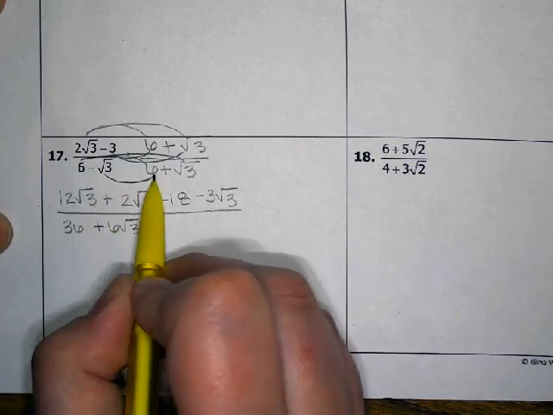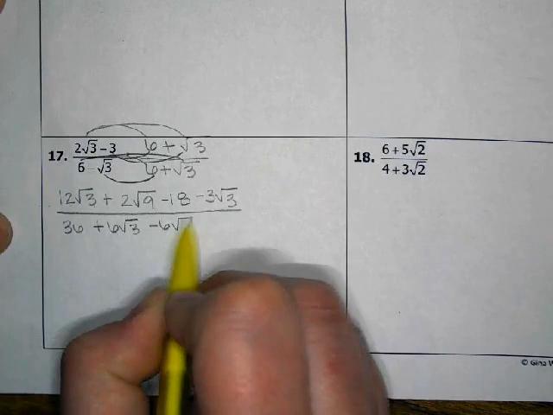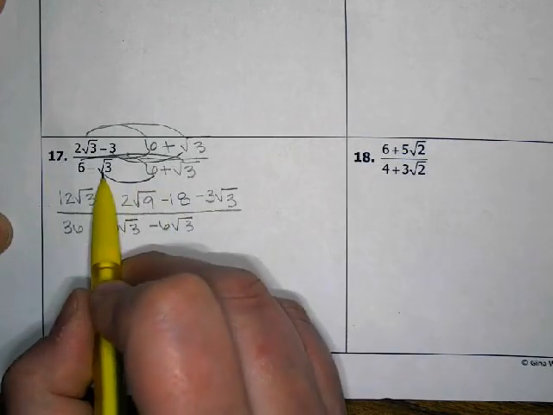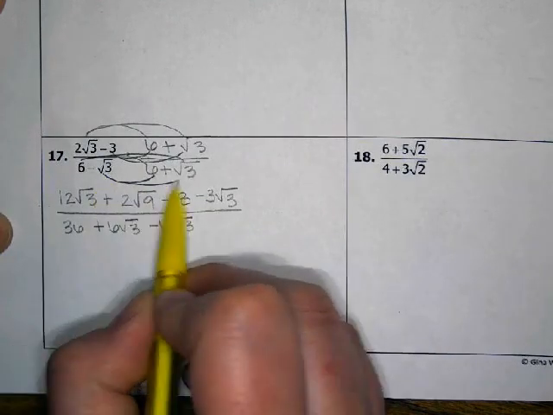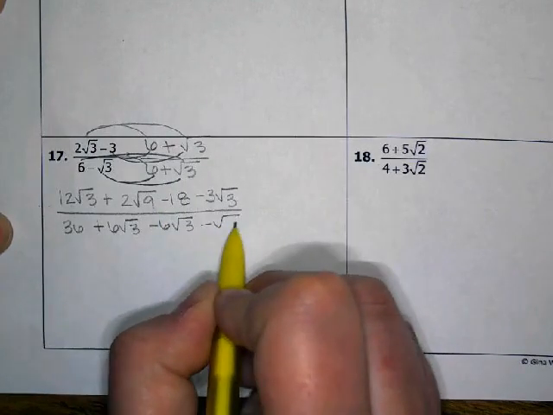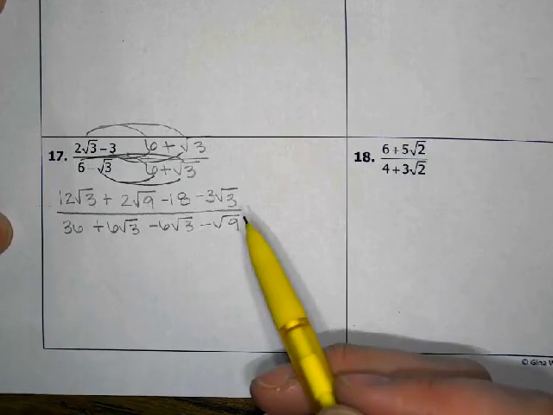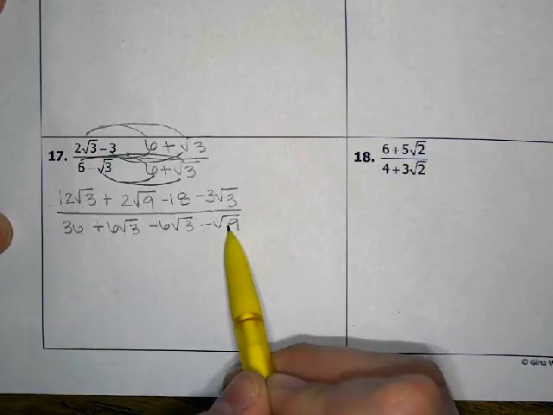Okay. Negative root 3 times positive root 3, negative root 9. Okay. So negative root 9 is, that's negative 3. Okay.